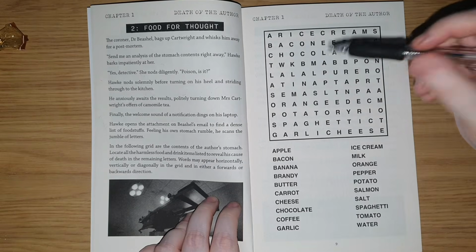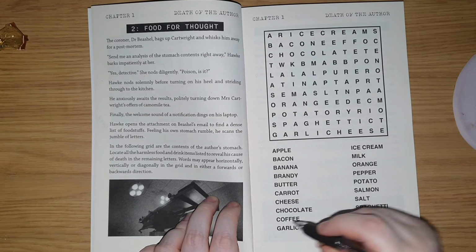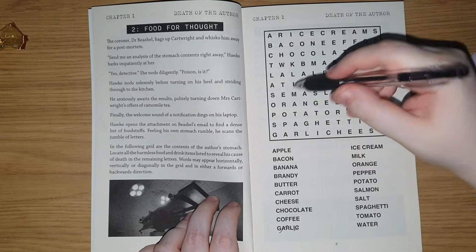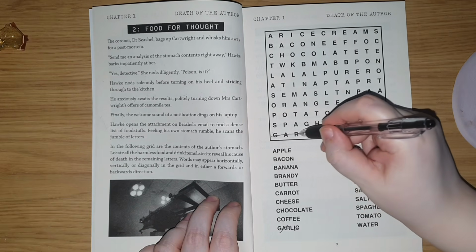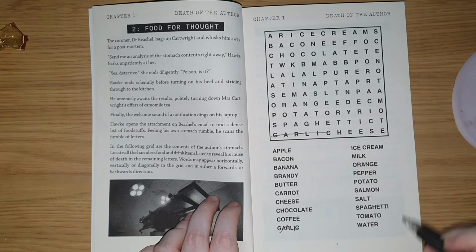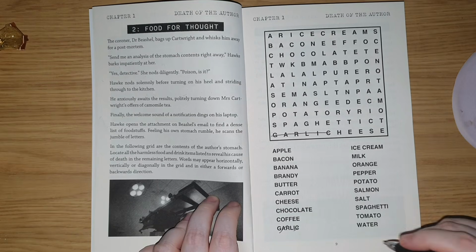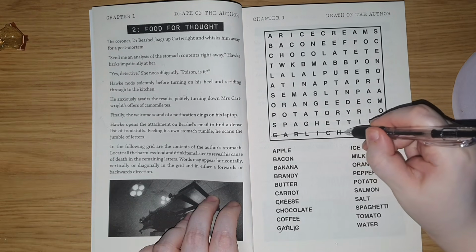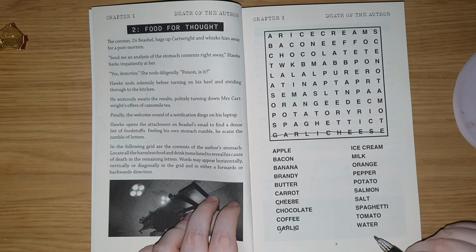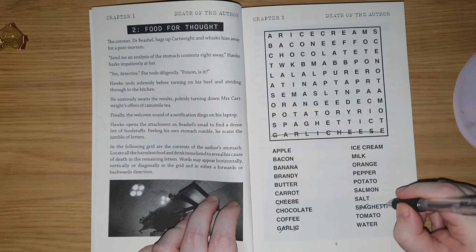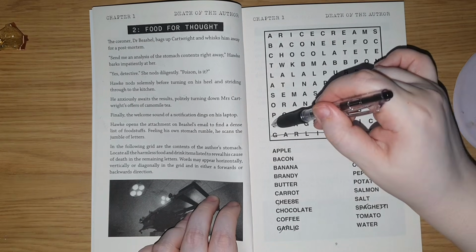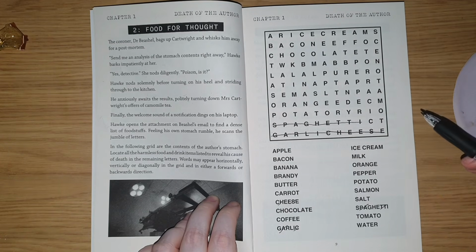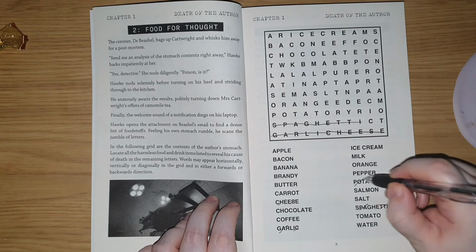Okay, well, we've already found garlic, and cheese, spaghetti. Is a potato on the list? Yes, potato.